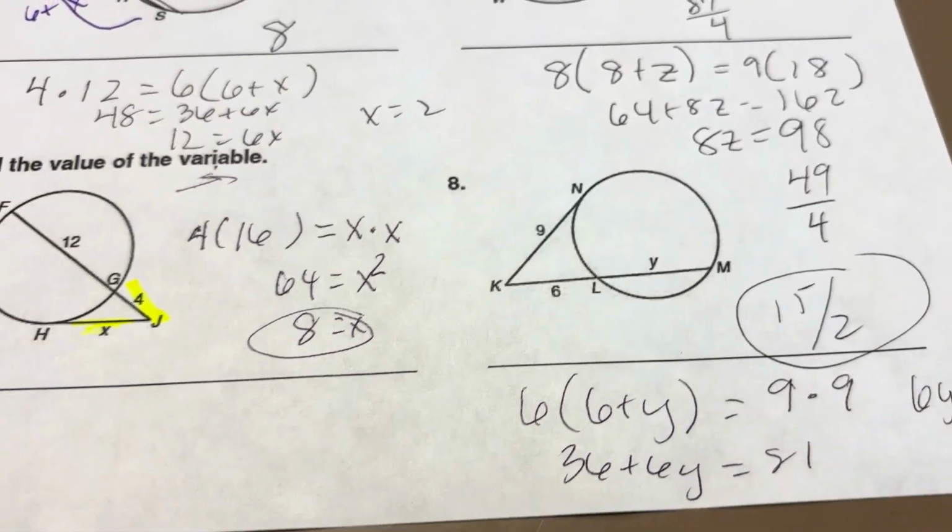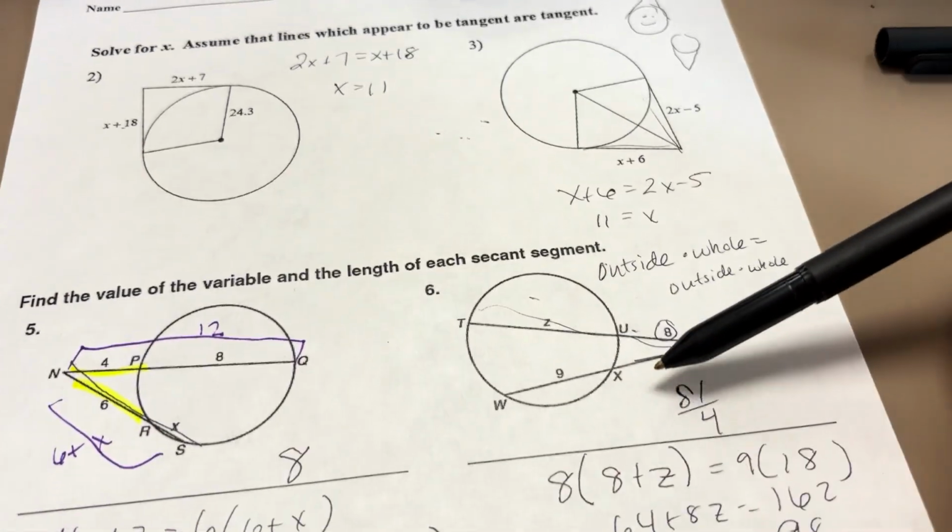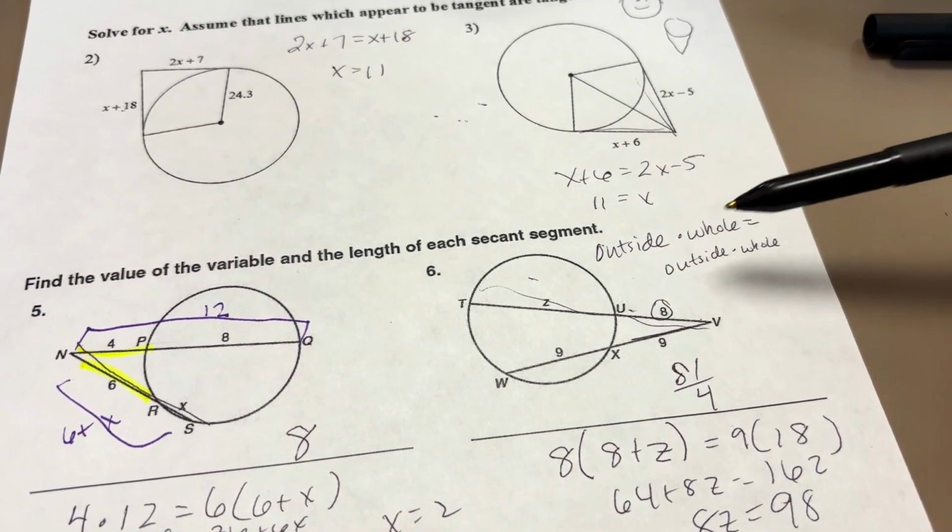So I'm done. Okay, so basically tangents are equal when they touch, and for when they touch on the outside, outside times the whole equals outside times the whole.